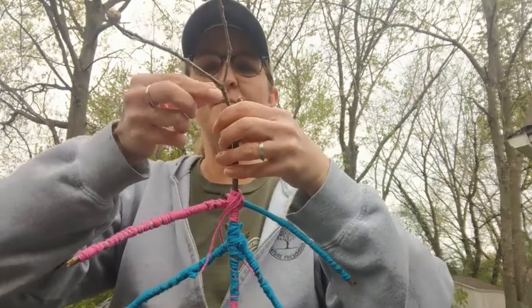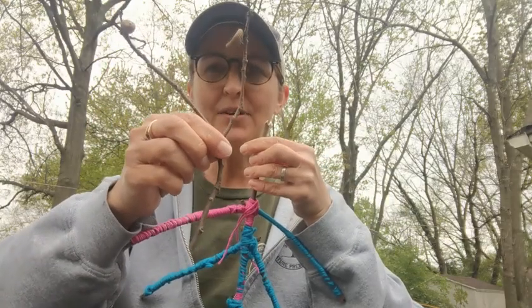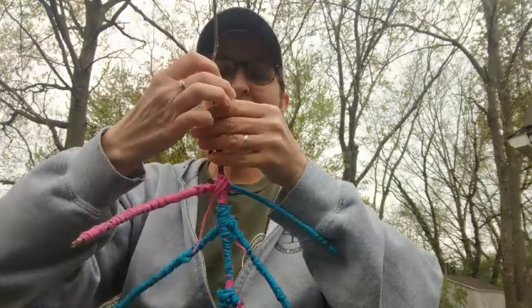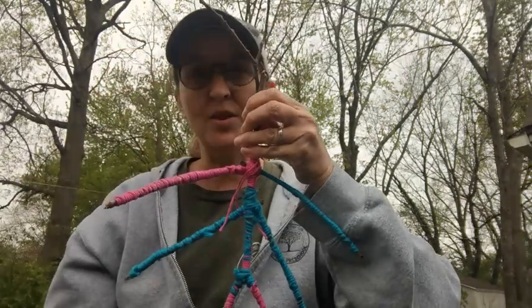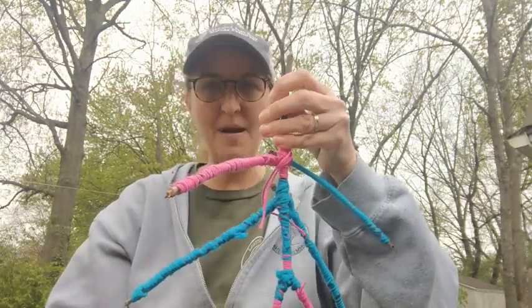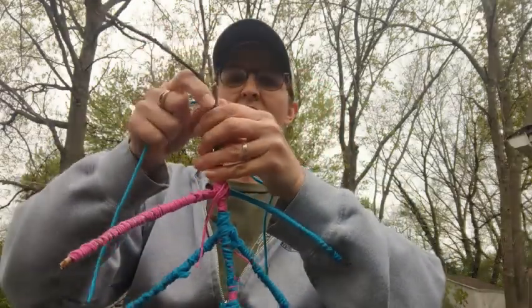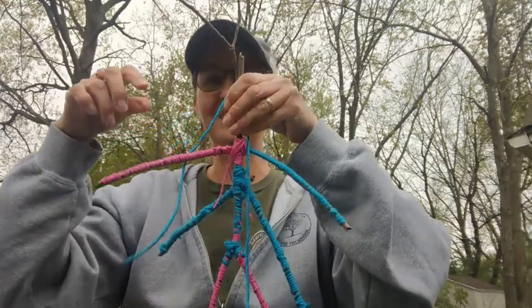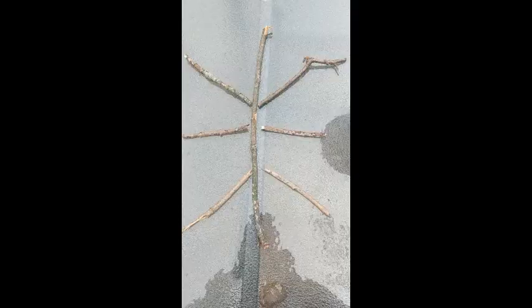I think my next step though, that Y stick really reminded me of perhaps some antenna. So my next step on my walking stick with yarn is to wrap my blue yarn around and wrap these 2 sticks together to give my walking stick its antenna.